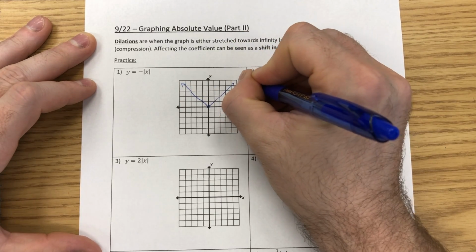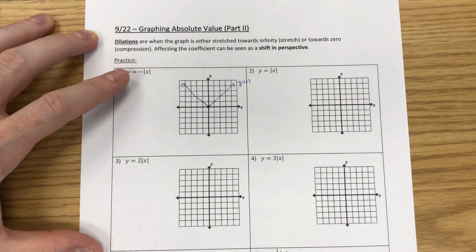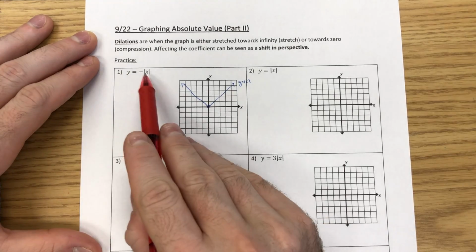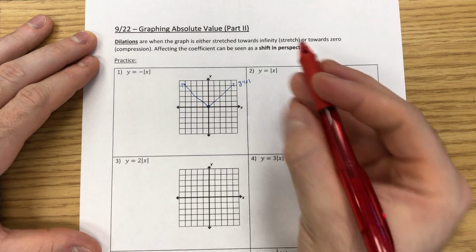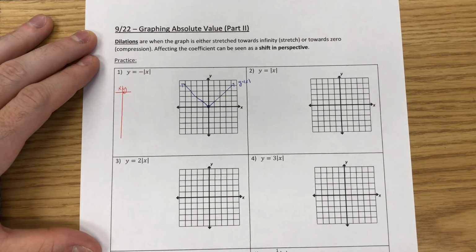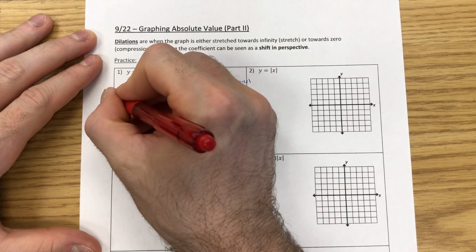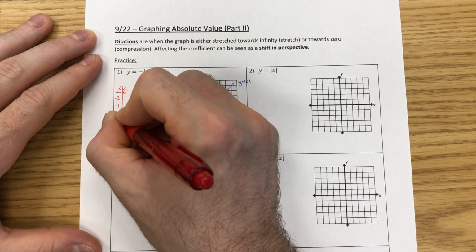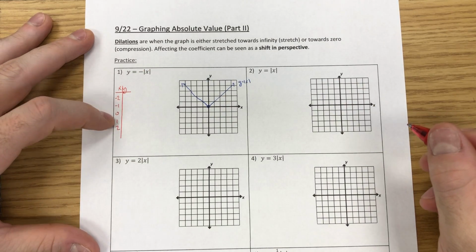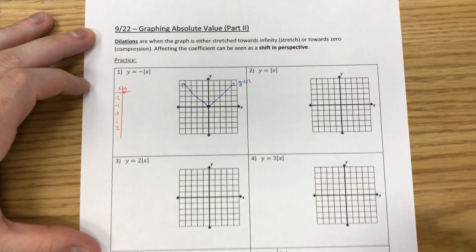And there's my y equals the absolute value of x. What we're going to do is see what happens when we have a dilation of a negative number. Well, let's go ahead and make a table of values for some numbers that we used yesterday: -2, -1, 0, 1, and 2. So I'm going to plug all of these into my equation.